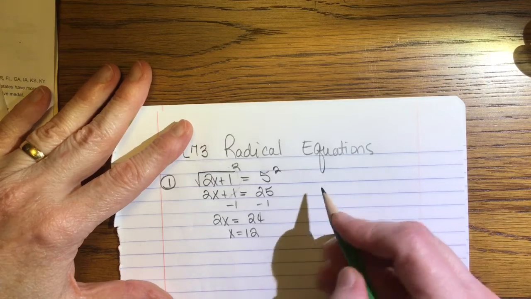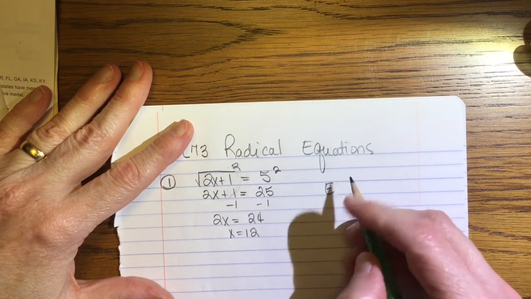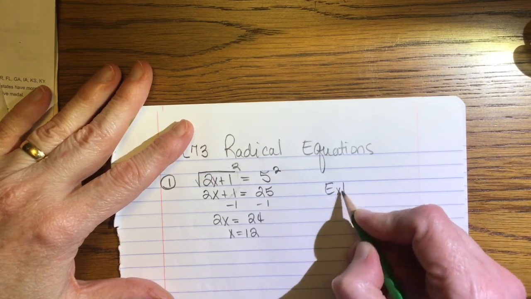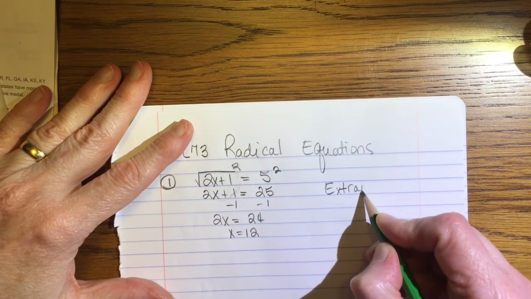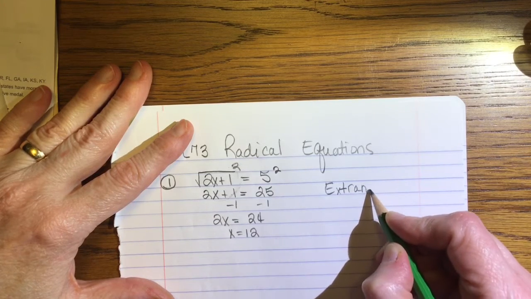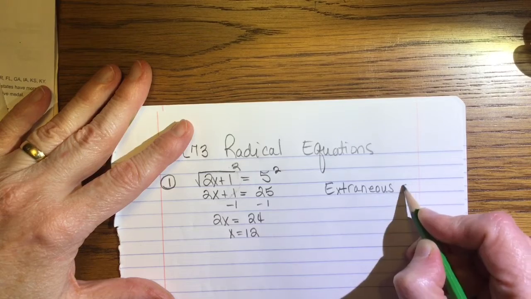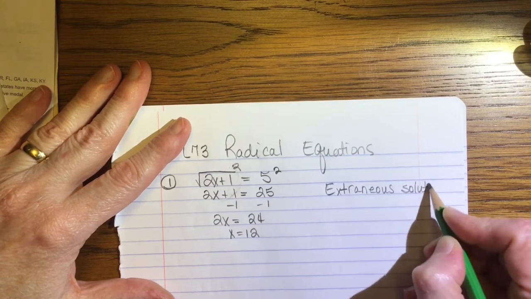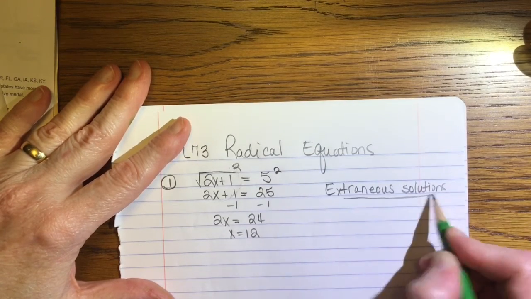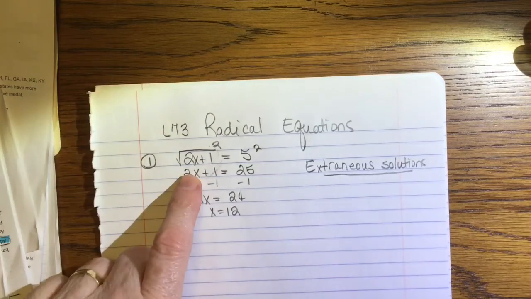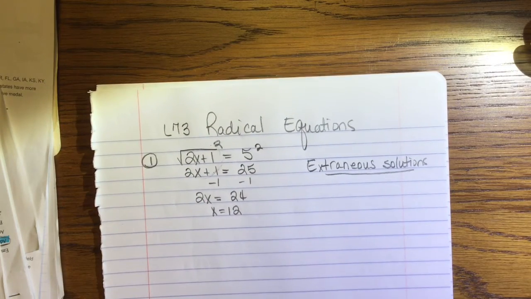Now, you do want to be aware, and we've talked about this before when we had equations with variables in the denominator, there are sometimes extraneous solutions. This time, you're interested in when you end up with a number under your radical that is not positive or 0.